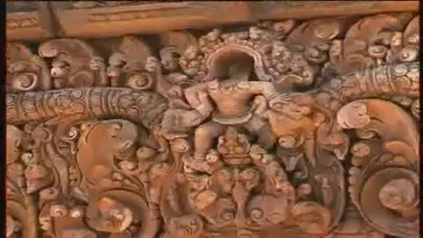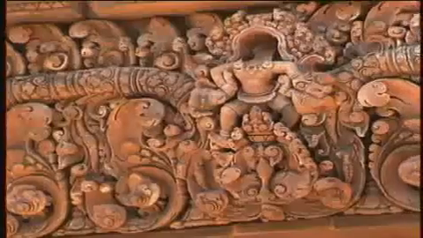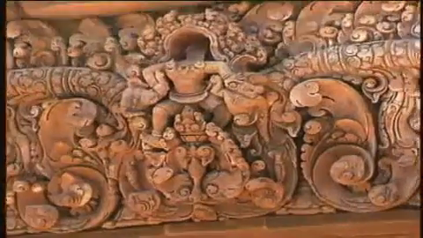On its door lintel is shown a god or a deity holding the heads of an elephant and a lion. The deity is headless. Its head has perhaps been stolen.